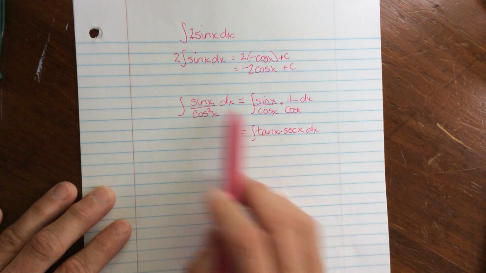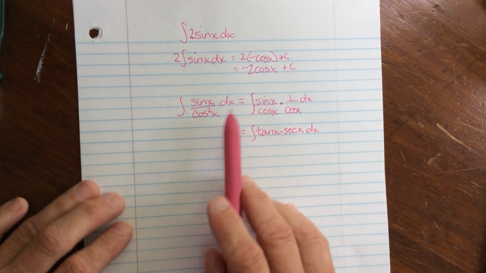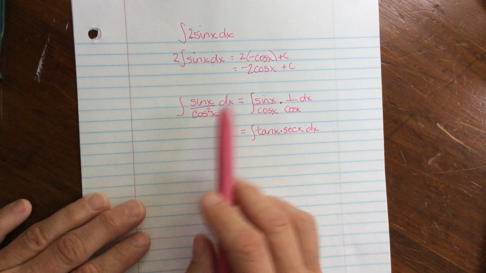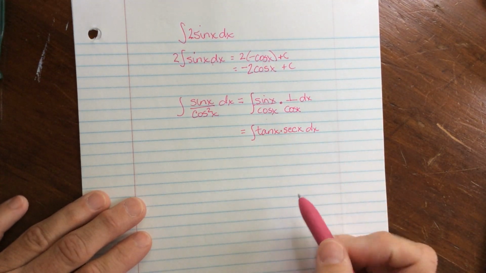These two expressions are equivalent. They don't look the same, but they are equivalent. I've replaced sine and cosine in a way that we end up with an equivalent expression.